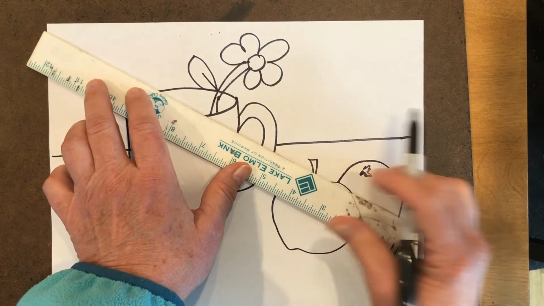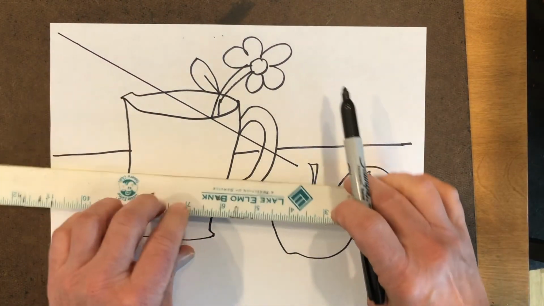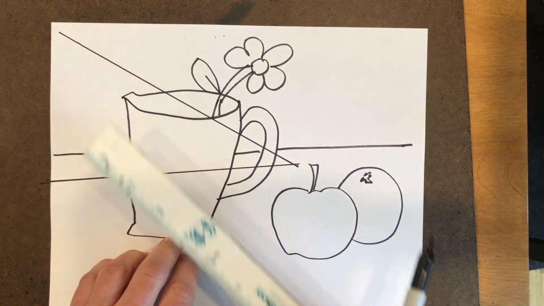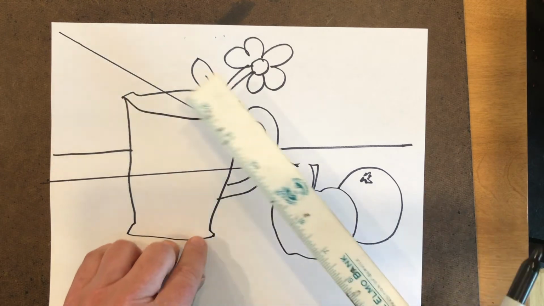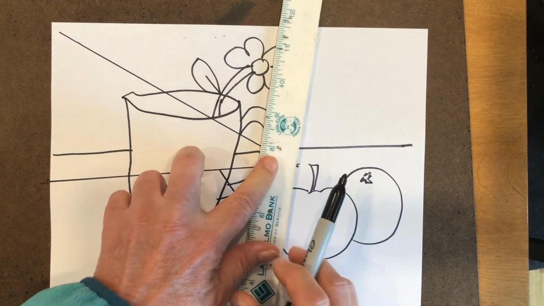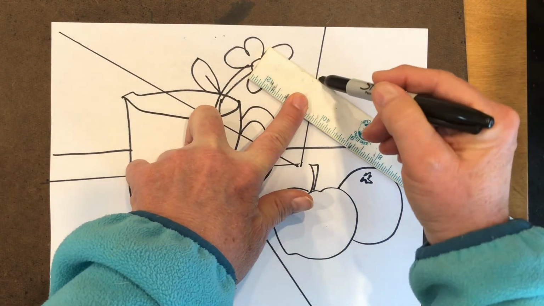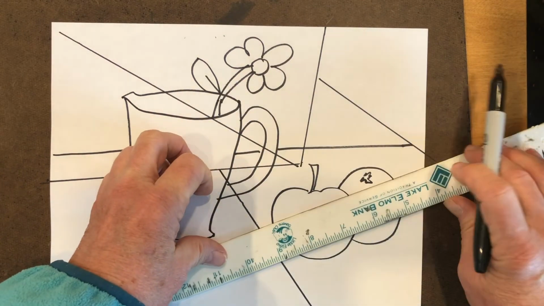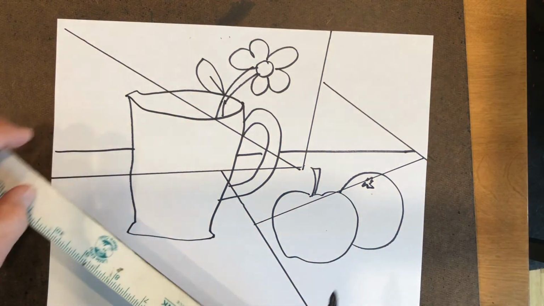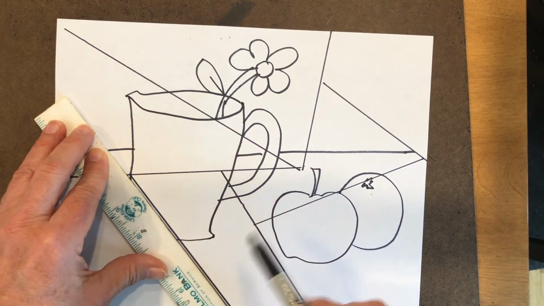And then the next step is to just take a ruler or a straight edge and divide this up so that you have some geometric shapes. Notice I just made a triangle. So let's see. I just want to make geometric shapes with my lines, and I go right through my objects. This is a very, very simple way just to have fun with Cubism. It kind of reminds me of Romero Britto's.